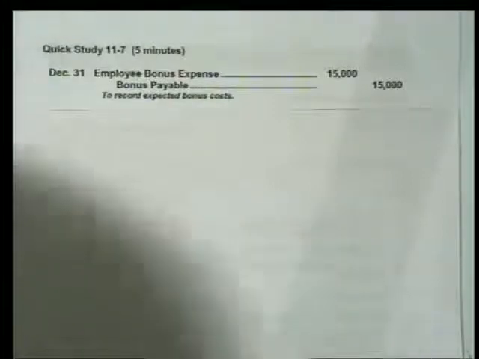Okay, let's go to 11.8, quick study. Let me get a pen out here. On September 11th of 2008, Lawn Outfitters sells a mower for $750 with a 1-year warranty that covers parts. Warranty expense is estimated at 3% of sales. Now, they don't ask us to do this, but let's go ahead and do it anyway. What would be the entry that we would make at September 11th of 2008? Let's go ahead and do that.